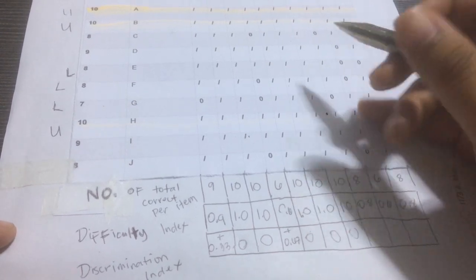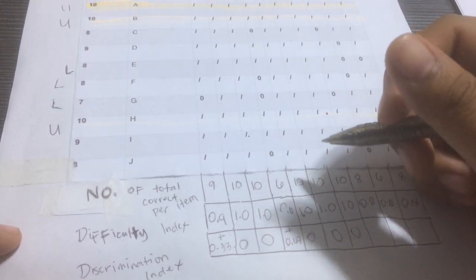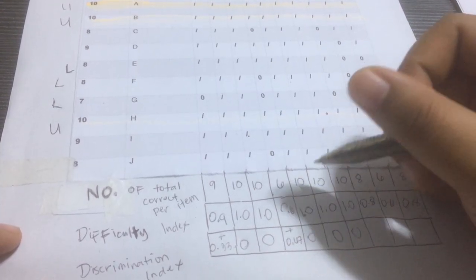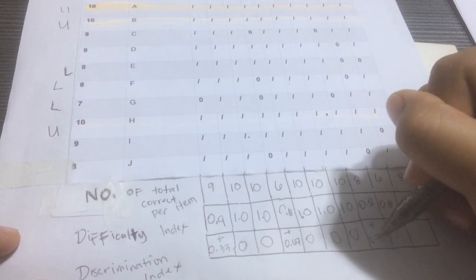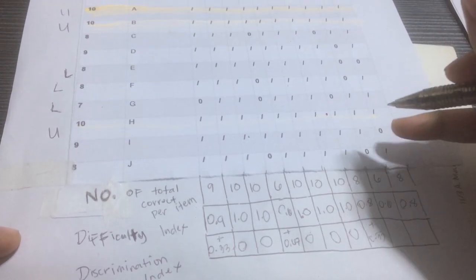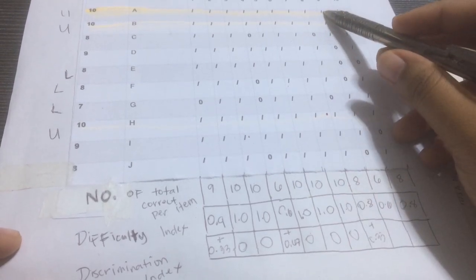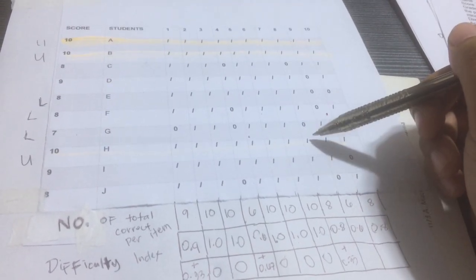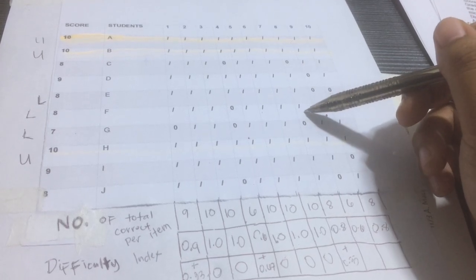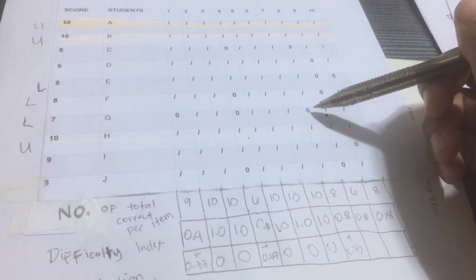Item 8 is the same as number 1, so positive 0.33. Number 9. Let's see. The upper group is correct, and the lower group has only one wrong.